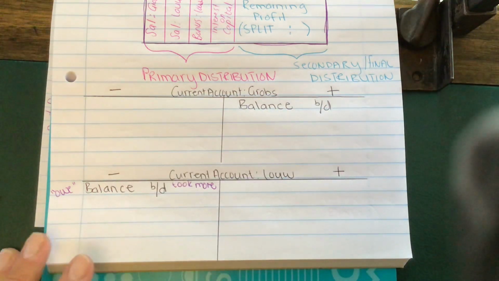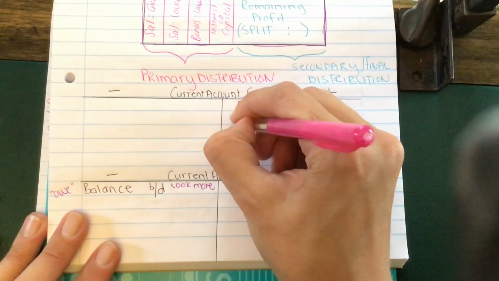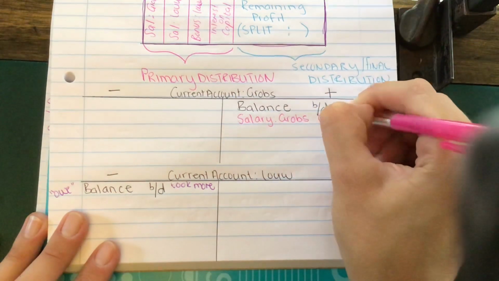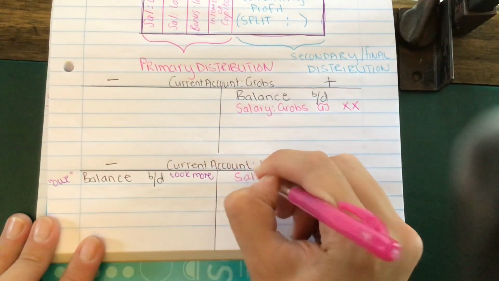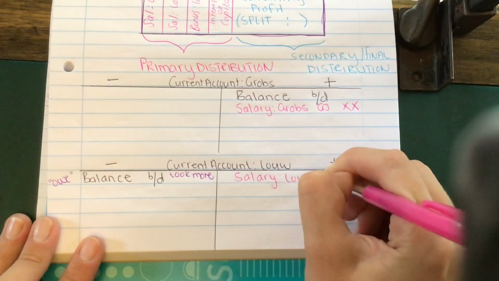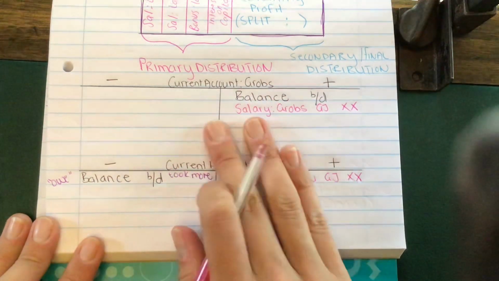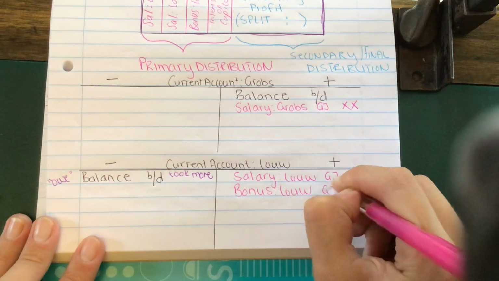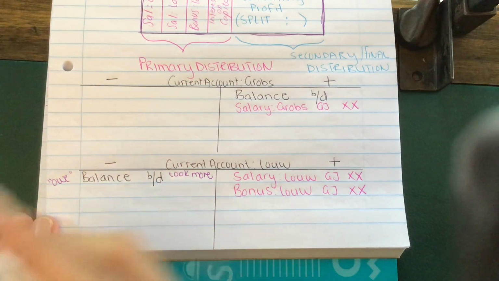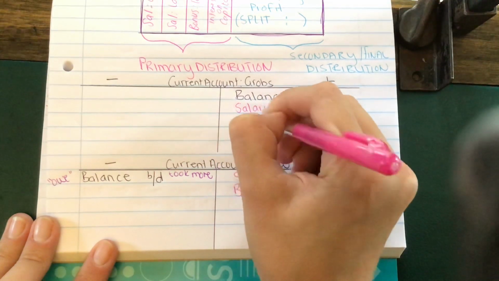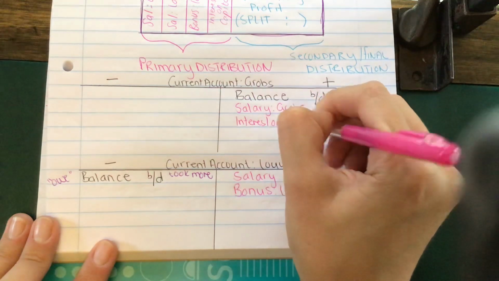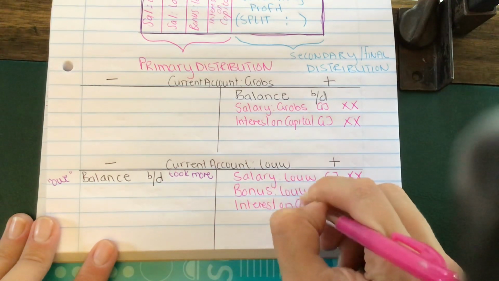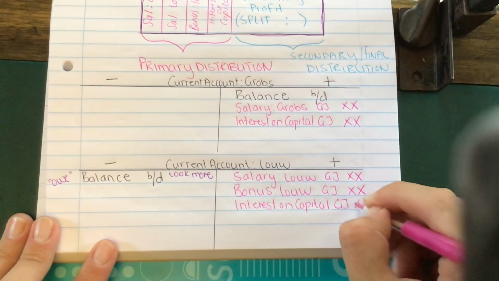So now let's give each partner what they are entitled to. And what will they do to their owner's equity? It will increase it. So, for example, the salary for Grobs, and we do that in the GJ. And what else? We need to give the salary to Low. Okay, then did Grobs get a bonus? Nope, but Low is entitled to a bonus. Also with GJ. Okay, then interest on capital, and interest on capital.